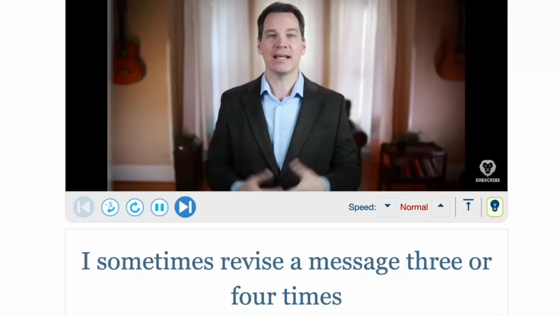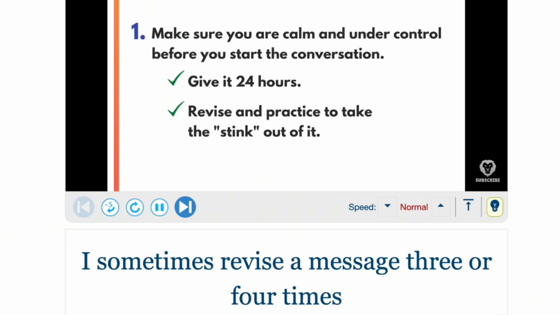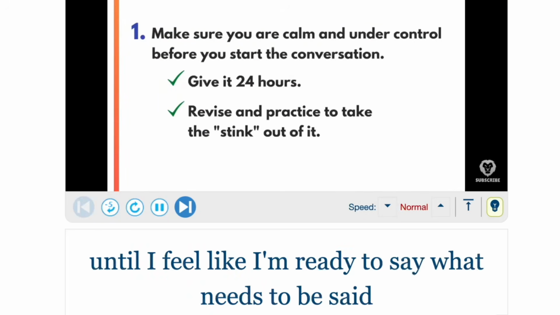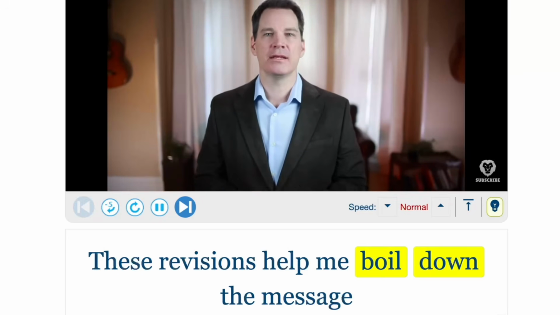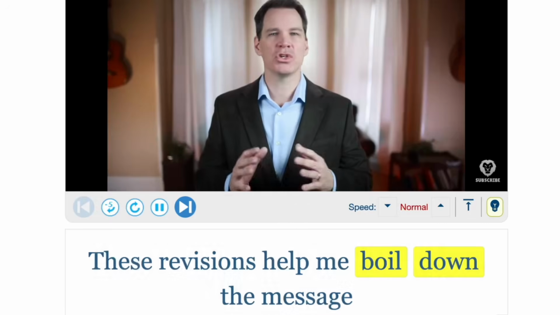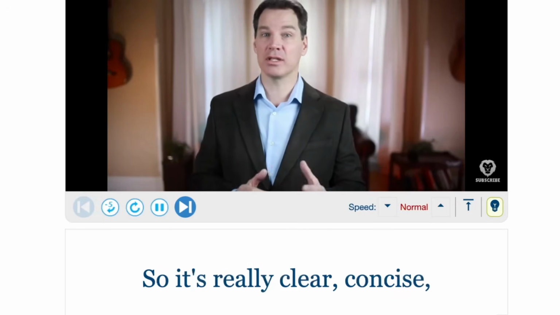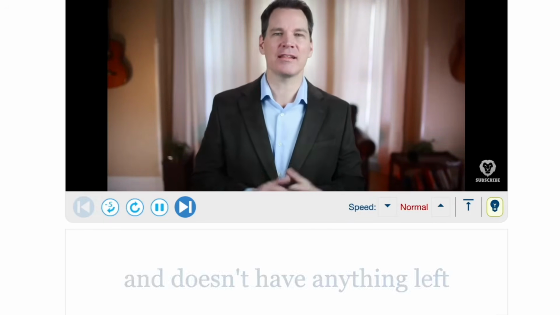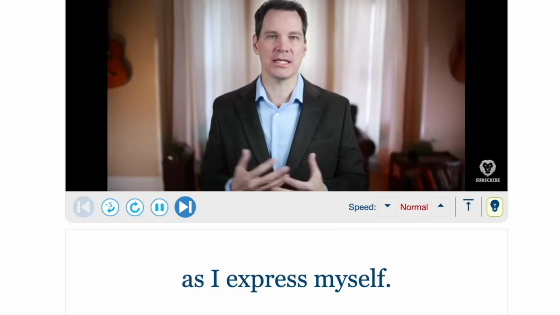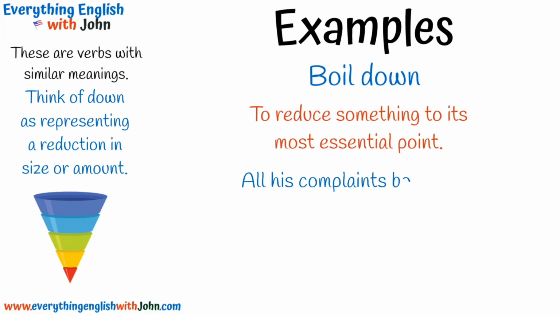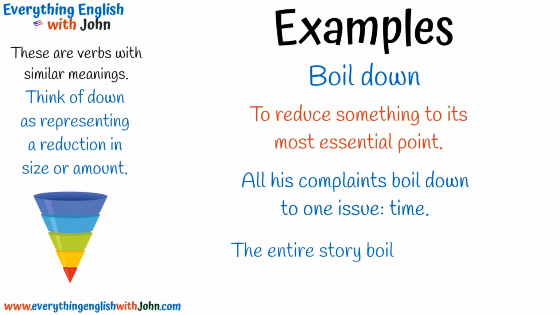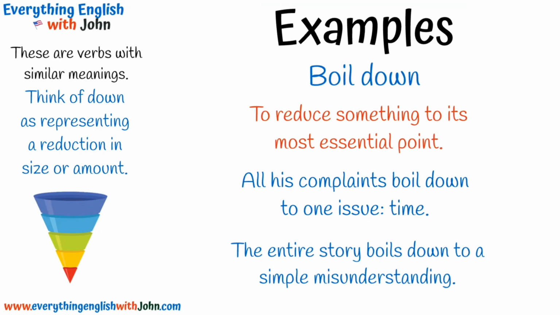Boil down. I sometimes revise a message 3 or 4 times to take all of the stink out of it until I feel like I'm ready to say what needs to be said in a composed way that's genuine. These revisions help me boil down the message all the way to its essence as well. So it's really clear, concise, and doesn't have anything left that might escalate my own emotions as I express myself. To reduce something to its most essential point. All his complaints boil down to one issue: time. The entire story boils down to a simple misunderstanding.